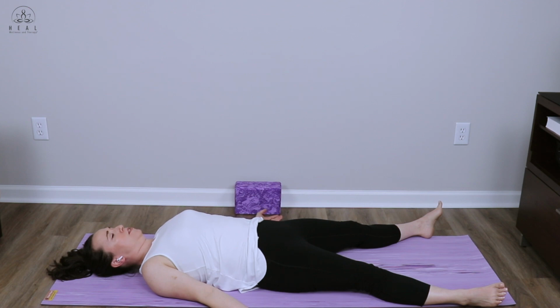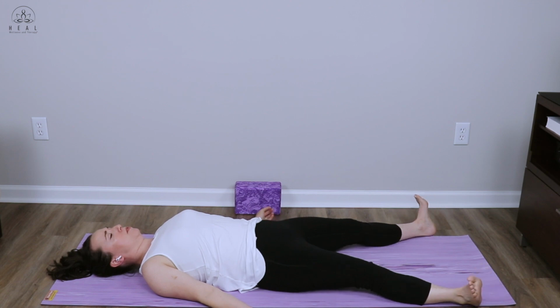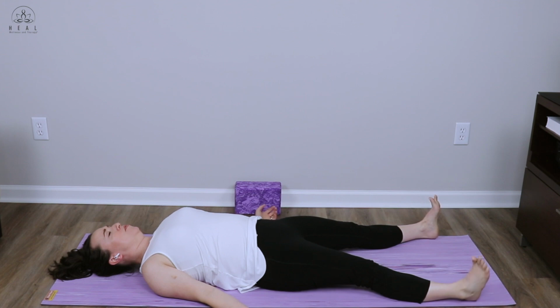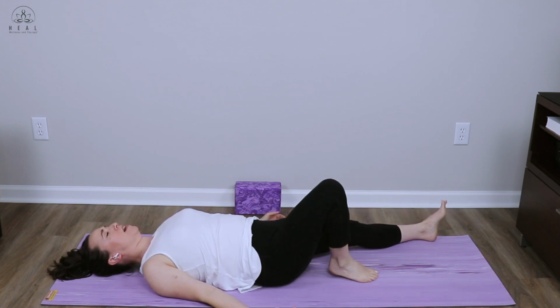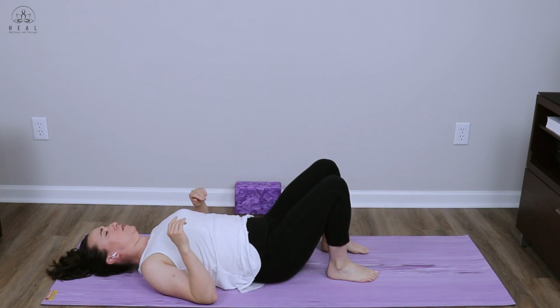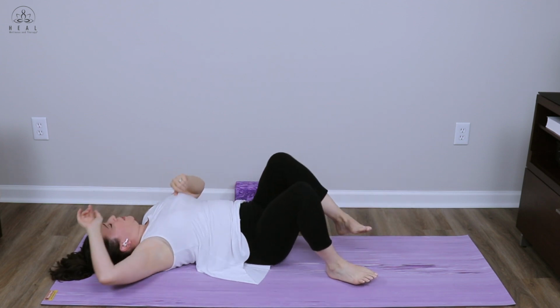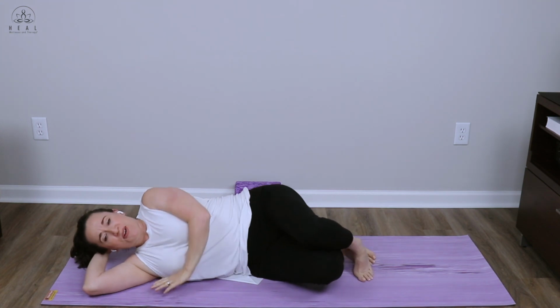Start to wiggle your fingers and your toes and maybe some circles with the wrists and the ankles. And then when you feel comfortable and ready, one leg at a time, slide that leg up and gently let yourself roll over onto your side. Rest there for a moment or two.